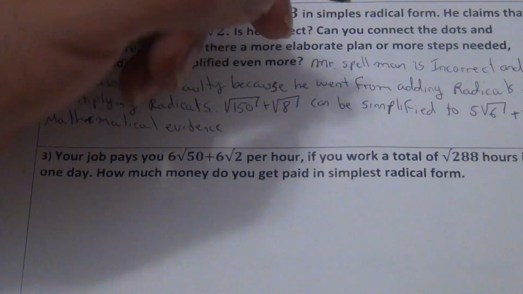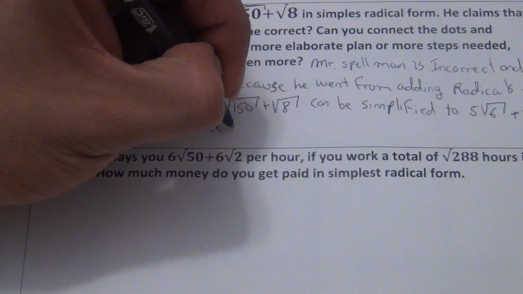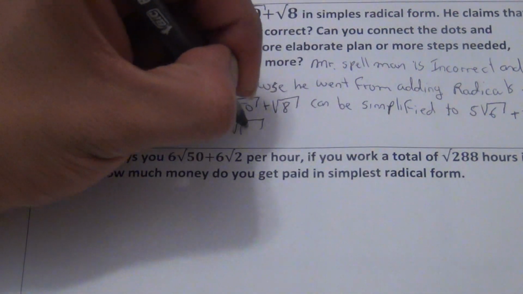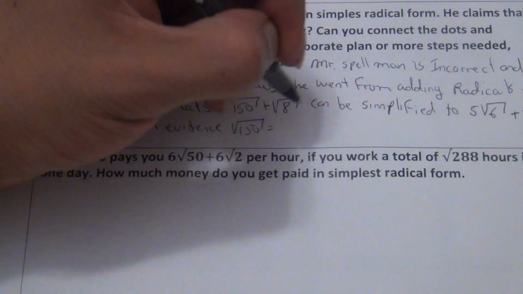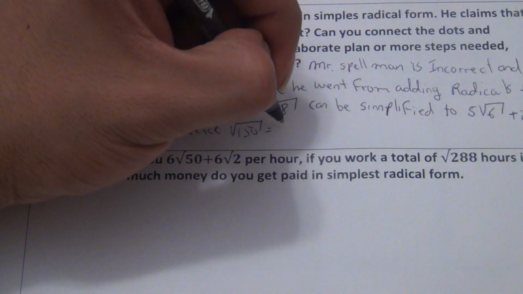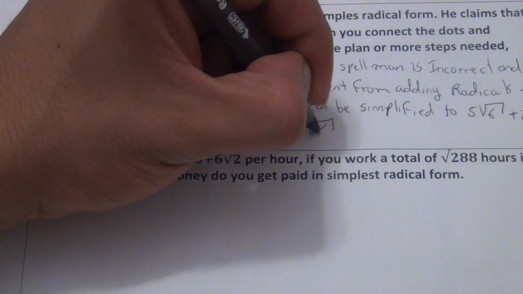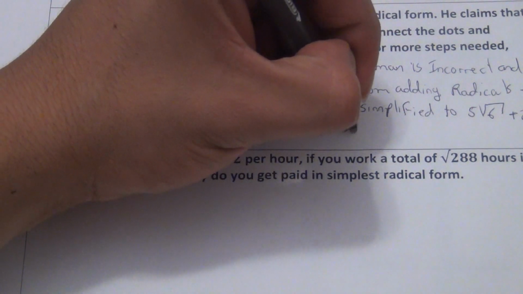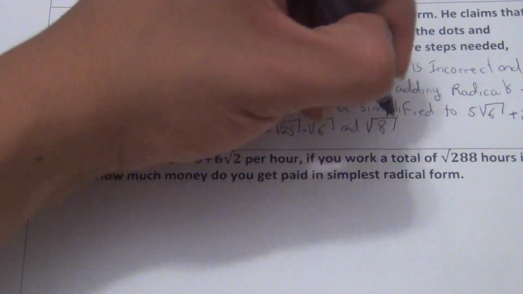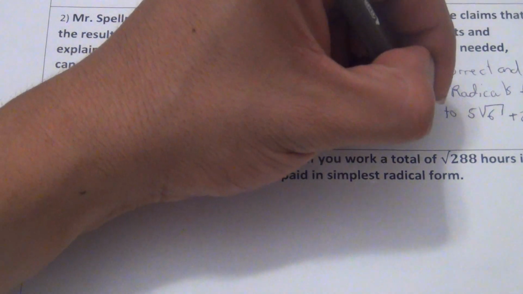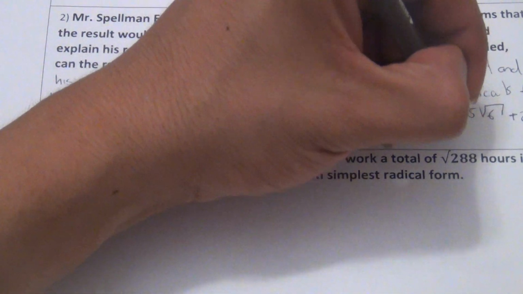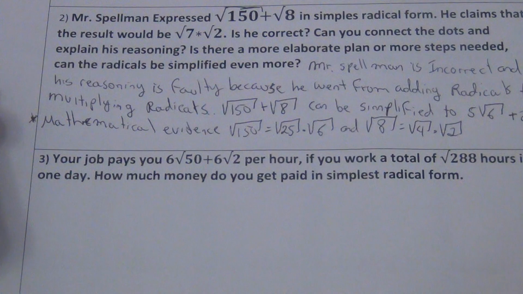So radical 150 is equal to radical 25 times radical 6, and radical 8 is equal to radical 4 times radical 2, right?